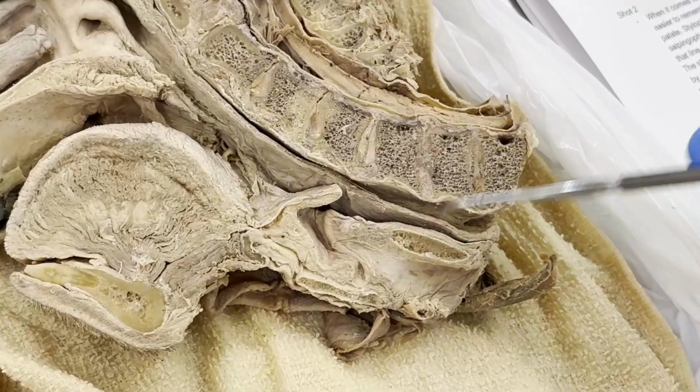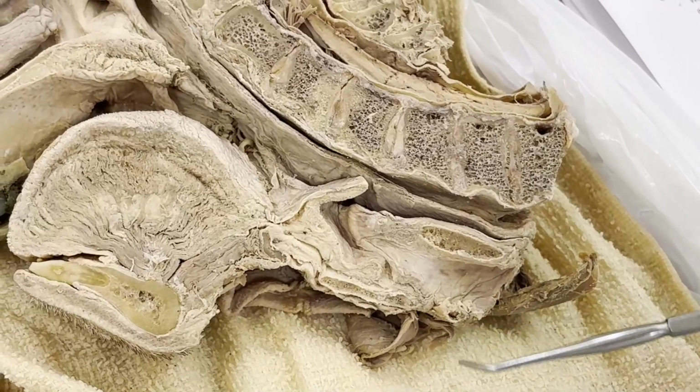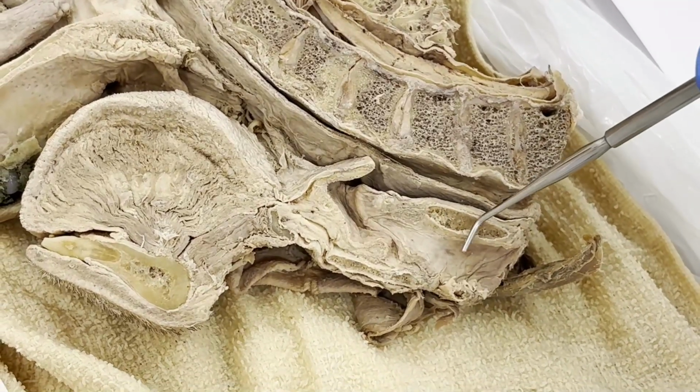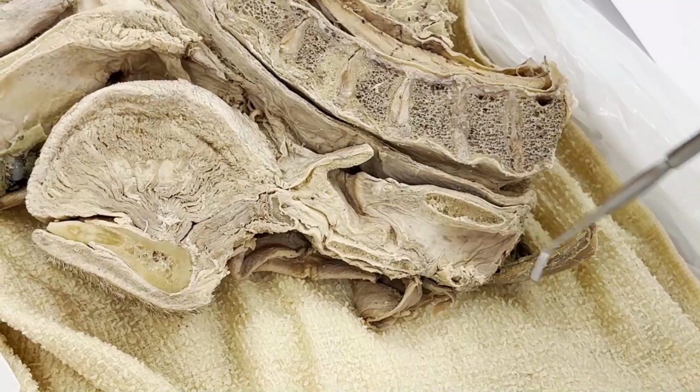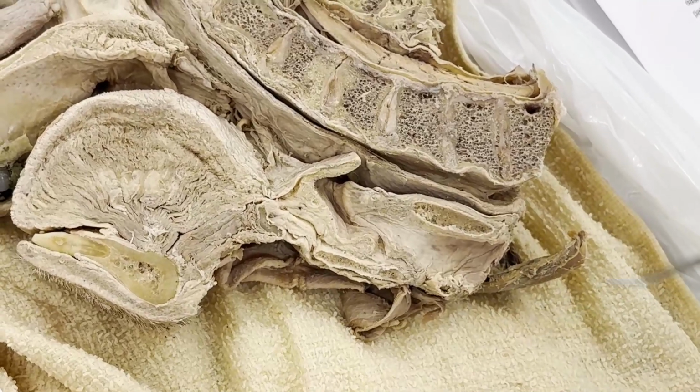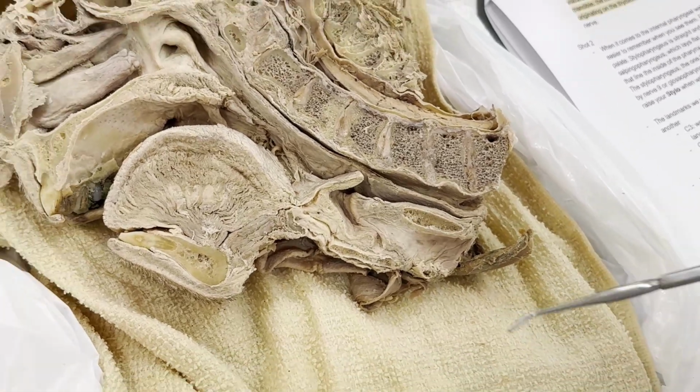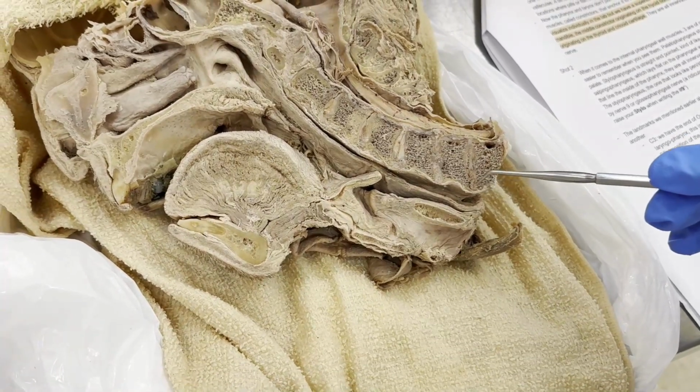At C6, we have the transition from the larynx to the trachea and the transition of the laryngopharynx to the esophagus. And we can also notice and point out that this is the narrowest point in the whole pharynx, as we can see here.